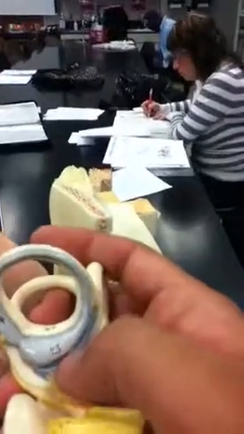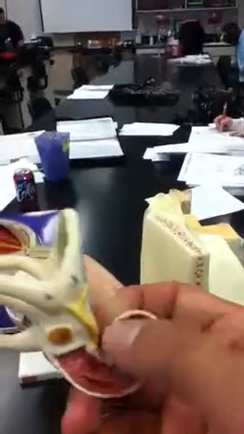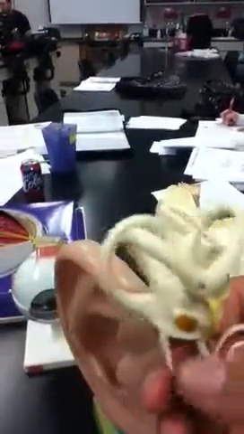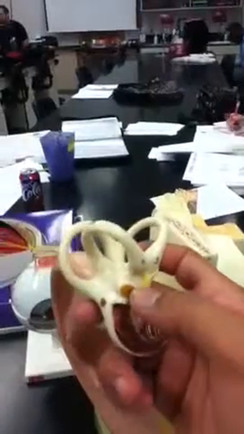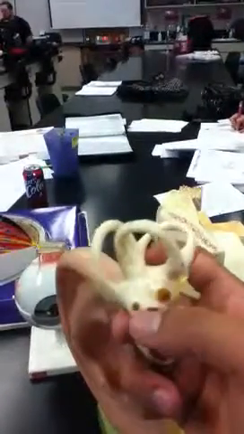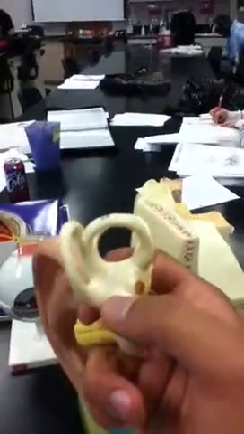The top big one would be the utricle, and the lower one, number 42, the small one, would be the saccule. Aside from that, we also have to know that the inside of the cochlea is the cochlear duct. And these orange windows would be the oval window and the round window. And that's about all we have to know for this diagram.